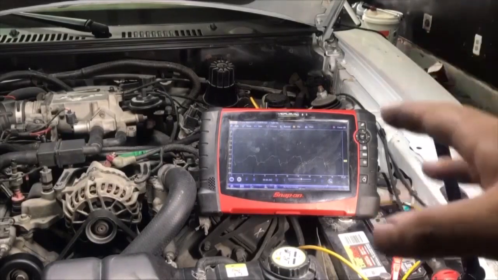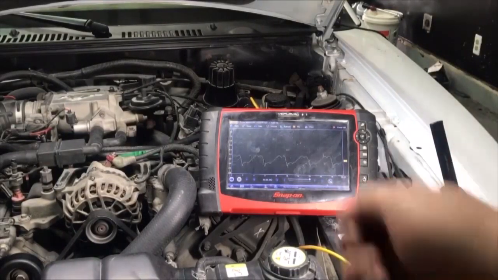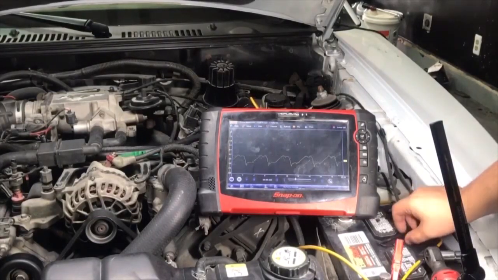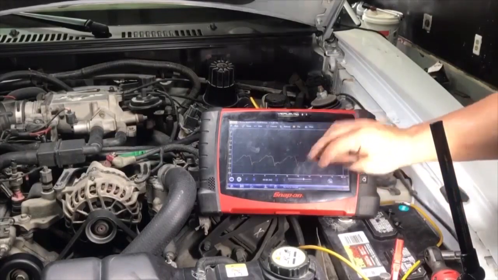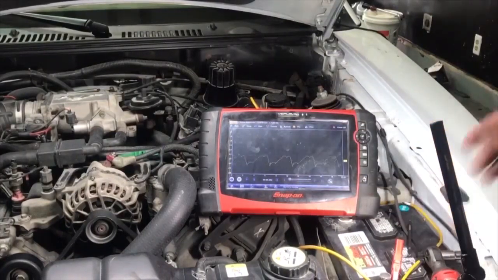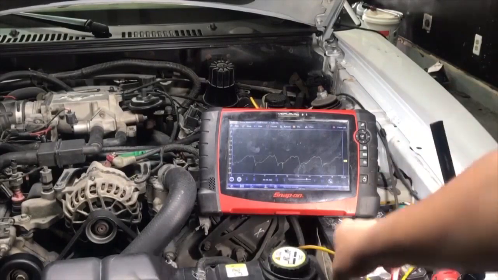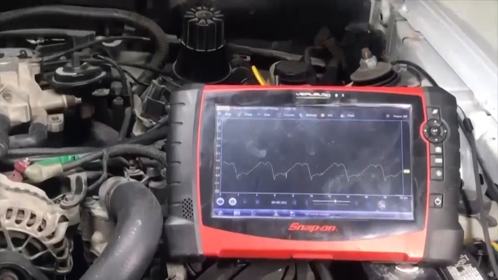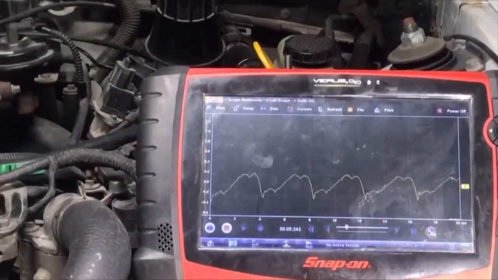So I didn't change up my settings, I just went straight to the cam sensor. Look what we see. These are the ripples coming out from the alternator, and I'm just going to move it out a little bit more. So as you can see right now, I have my wires hooked up to the cam sensor. Let me just zoom you in just a tiny bit.